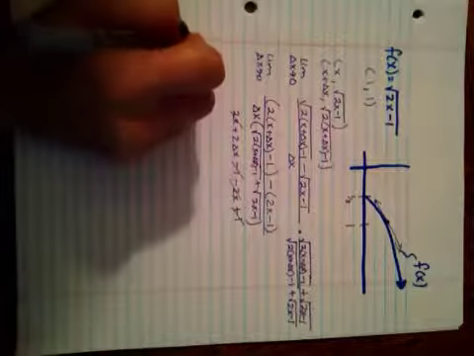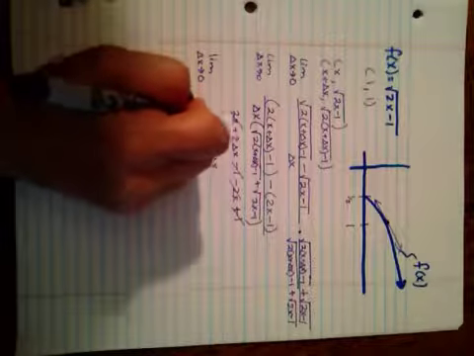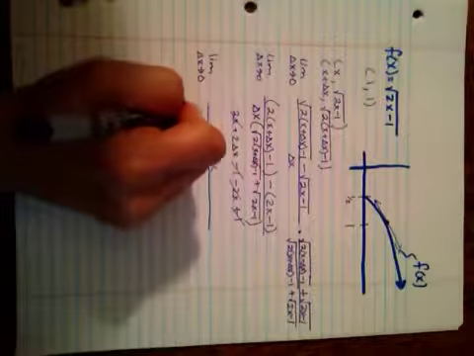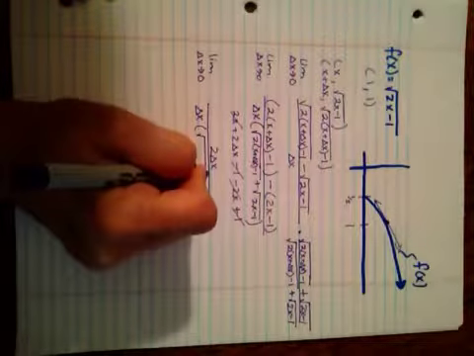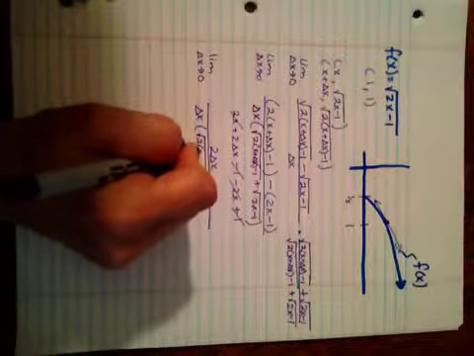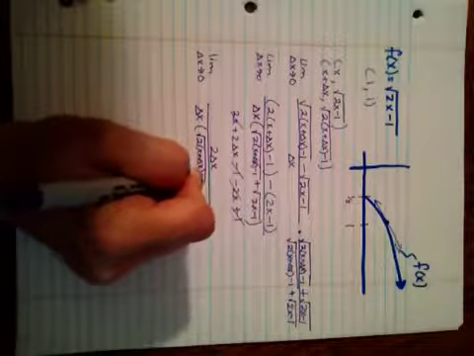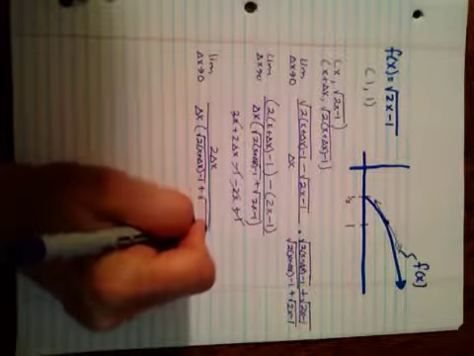The 1's cancel out and the 2x's cancel out, leaving us with a 2x. So this whole thing becomes the limit as delta x approaches 0 of 2 delta x over delta x, and we can see that that's what's going to cancel out, times the square root of 2x plus delta x minus 1 plus the square root of 2x minus 1.